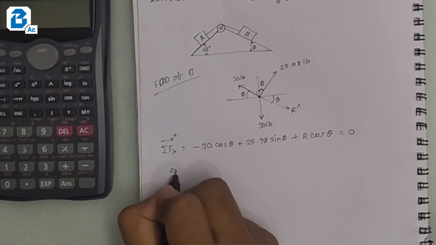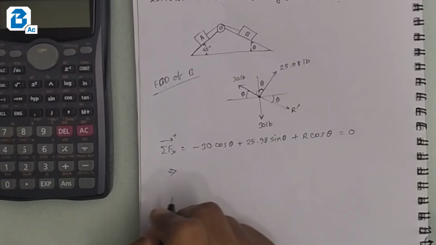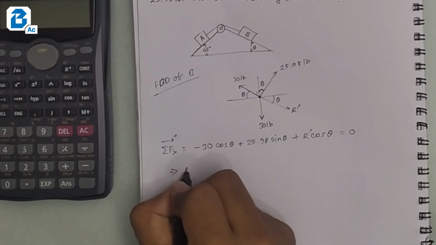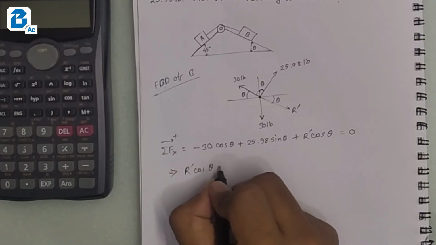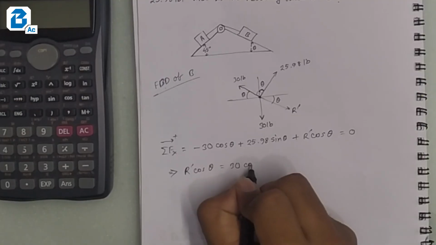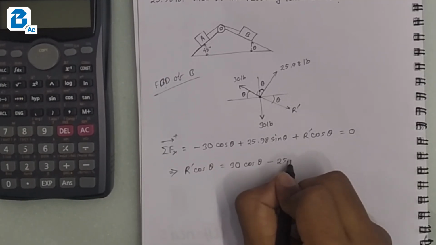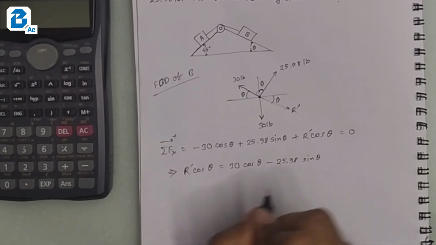And if we solve it nicely, we will get R prime cos theta equals 30 cos theta minus 25.98 sin theta.